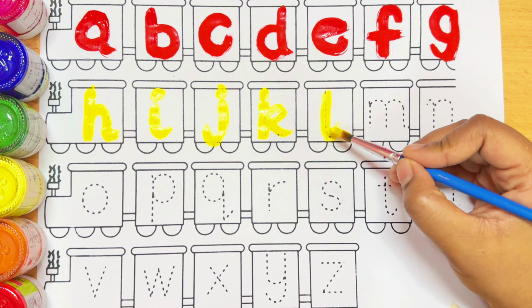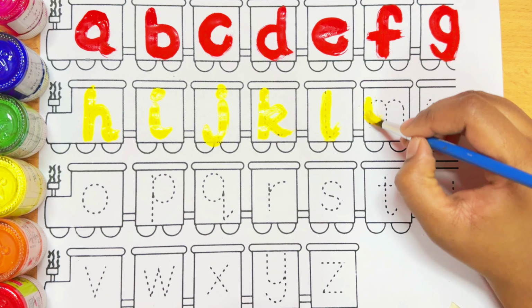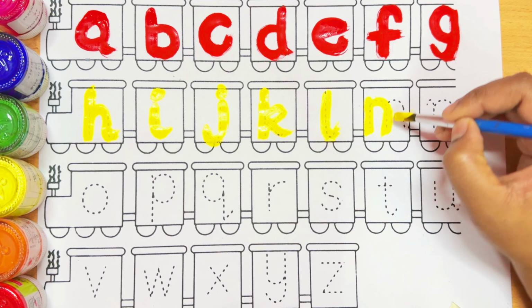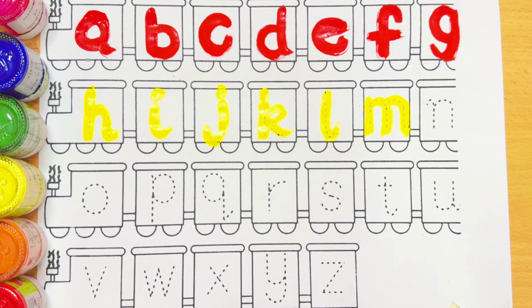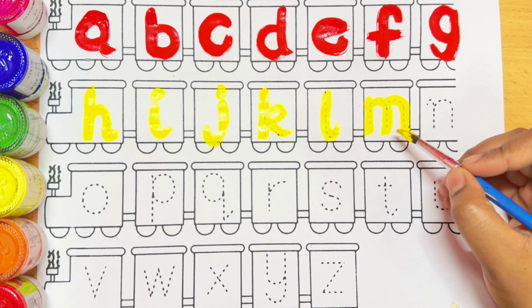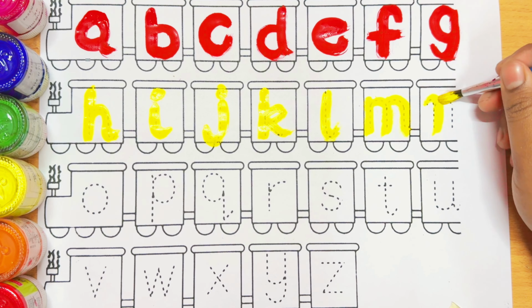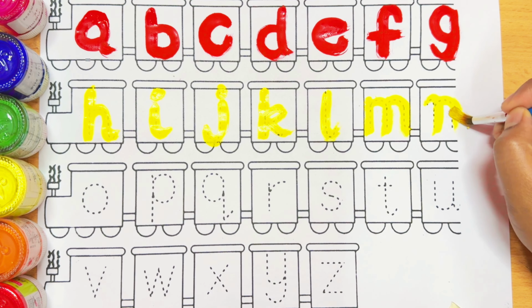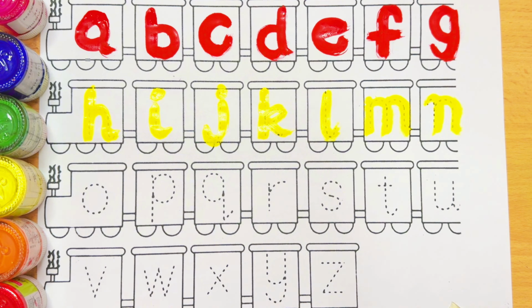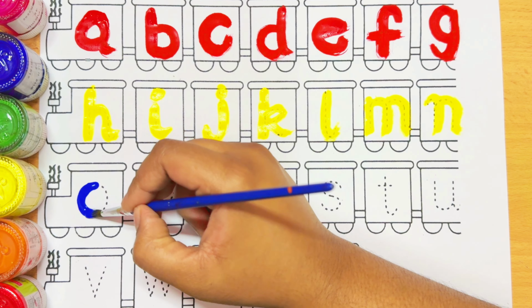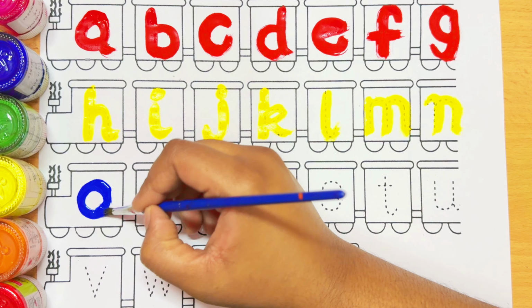L for lemon. M for money. M for month. N for new. N for nails. Yellow color. O for octopus.